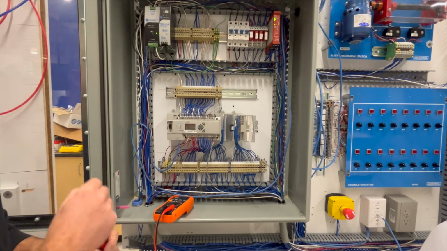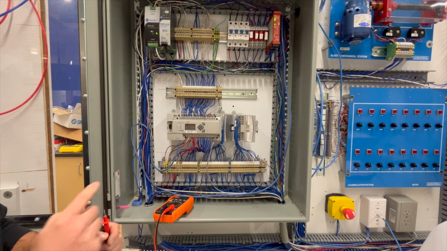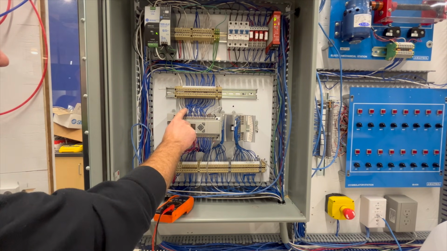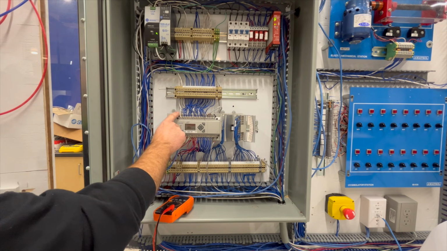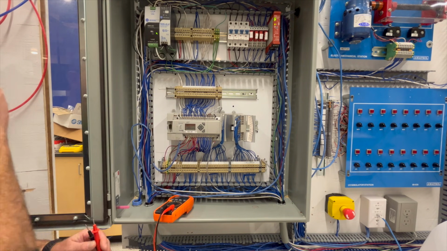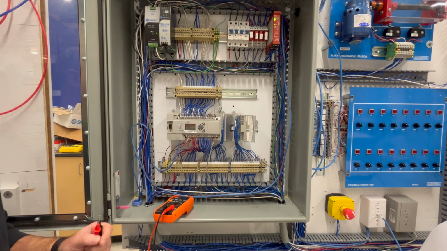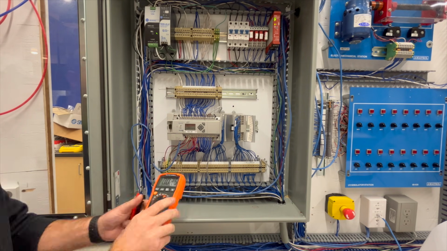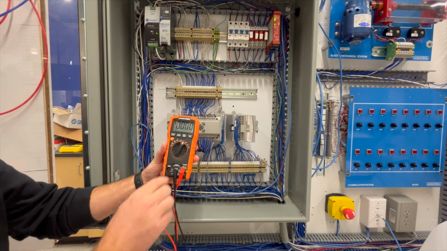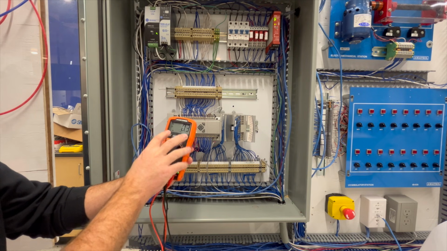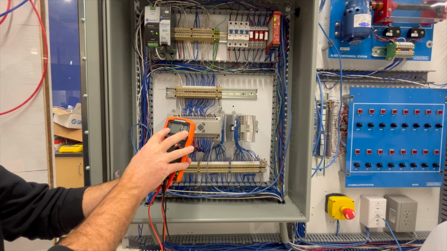I can tell that this should be 24 volts from a visual inspection because the lines here are blue and white with the blue stripe. That would indicate to me that, hey, this is probably going to be 24 volts. So what I'm going to do is turn my voltmeter to volts, and then hit the select button to make sure that I'm getting 24 volts here.